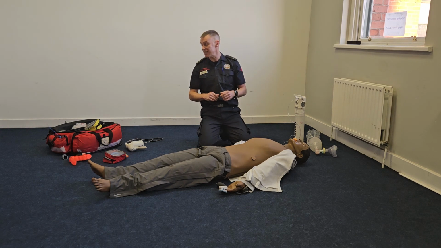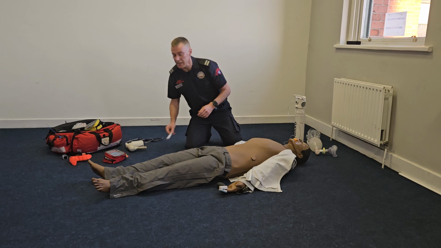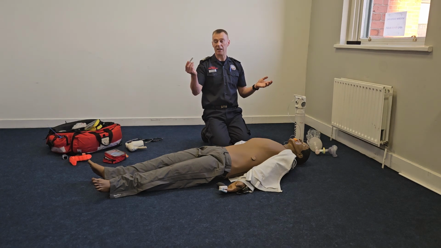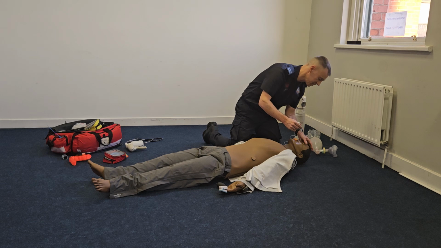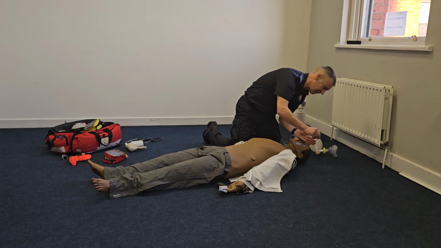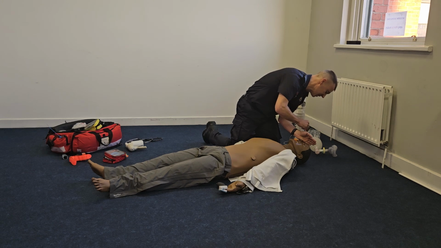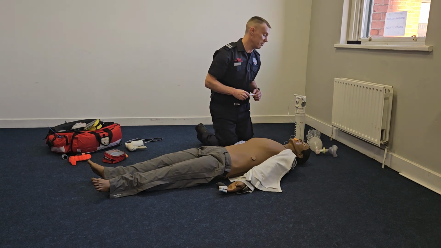Then moving on to disability, the first thing we're going to do is get a little pen light like so. We're going to check the patient's pupils. So if the eyes are closed, we're going to open the eyes and shine the light into their eyes and see are they reacting and what size. This gives us a few clues to what may be going on.